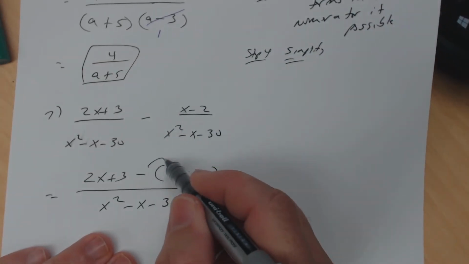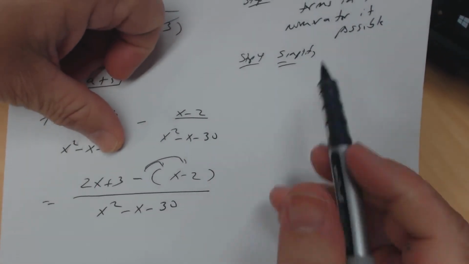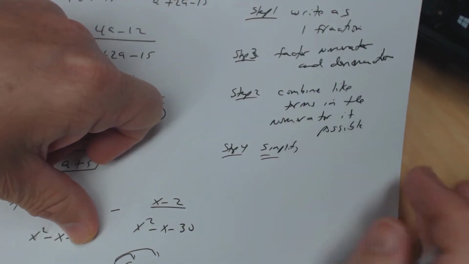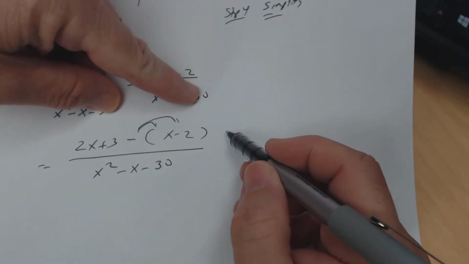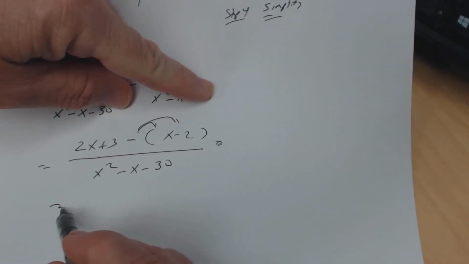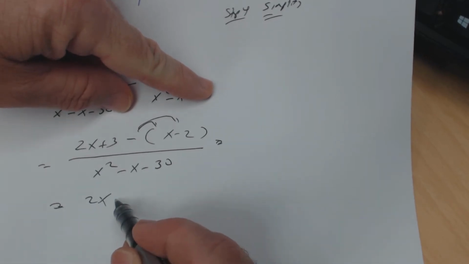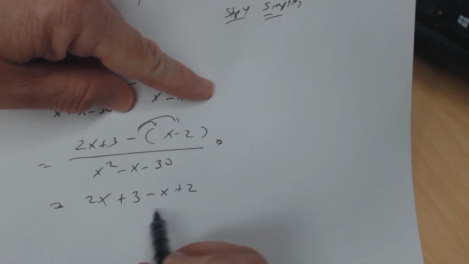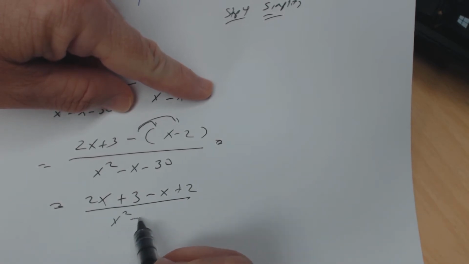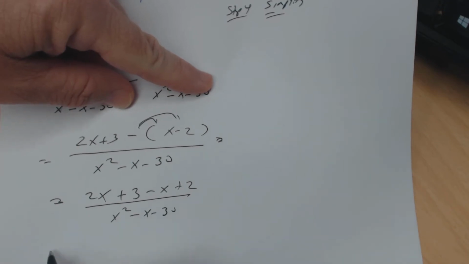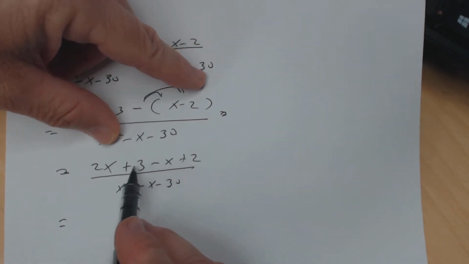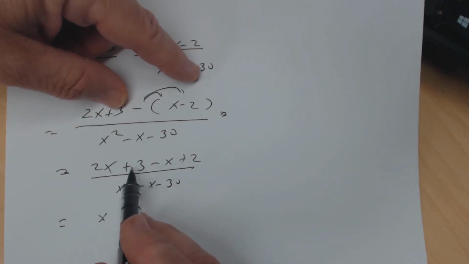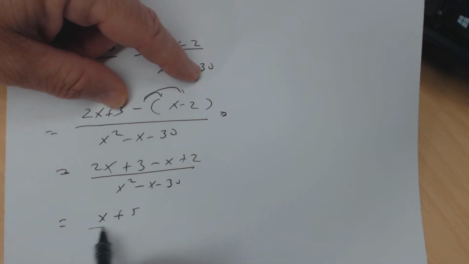All right, now get rid of the parentheses. So that will be part of step 2 right here. Combine like terms in the numerator and the denominator. So get rid of the parentheses. So I'm going to get 2x plus 3. When I subtract x, I get negative x. When I subtract the negative 2, I get a positive 2. All over x squared minus x minus 30. Combine like terms. I get 2x minus x is x. 3 and a positive 2 is 5. You get x plus 5.